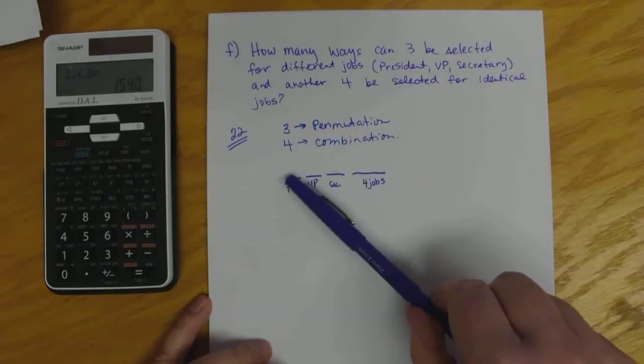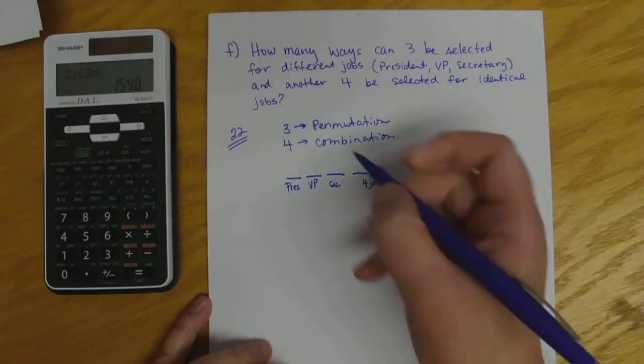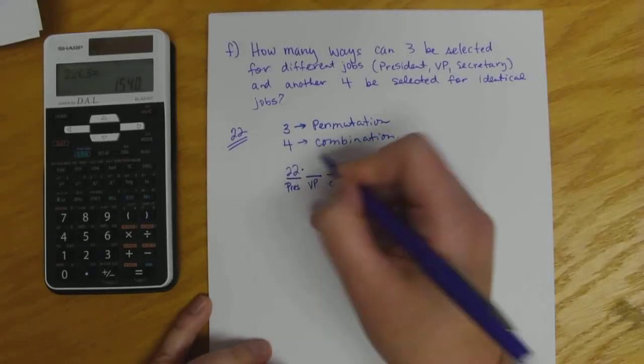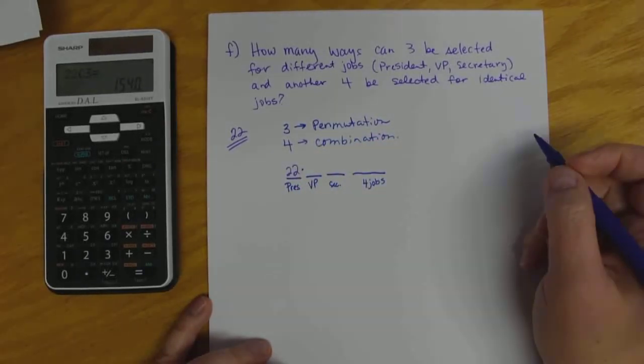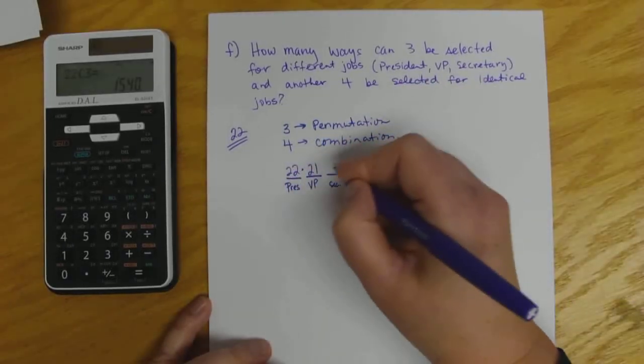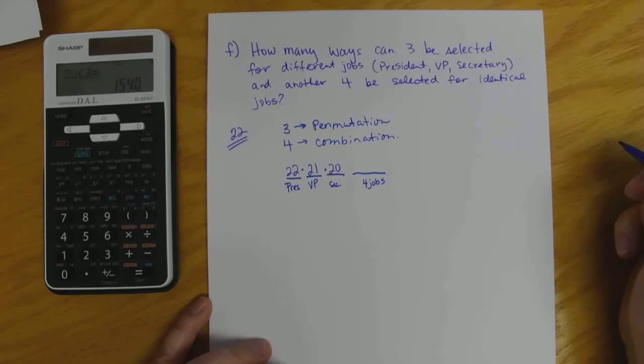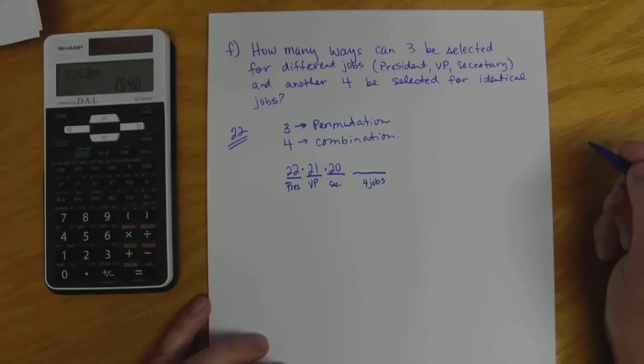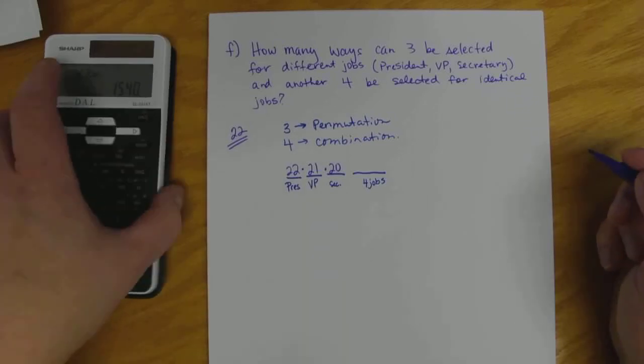So how many choices for president? We've got 22 people. 22 choices. Vice president, 21. We've used one up here, and then 20. And then for the remaining 4 jobs, that's a combination. What do you think it would be?